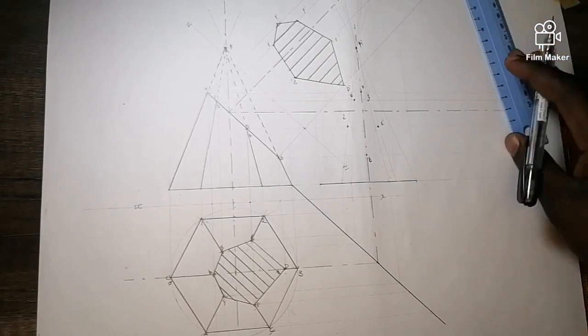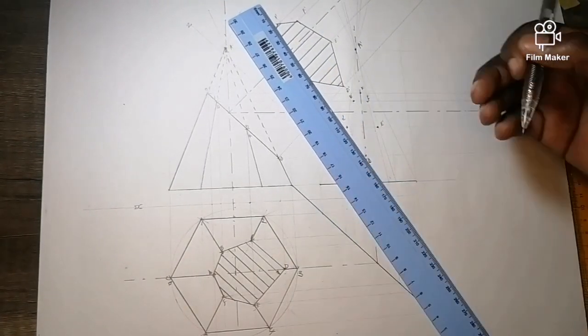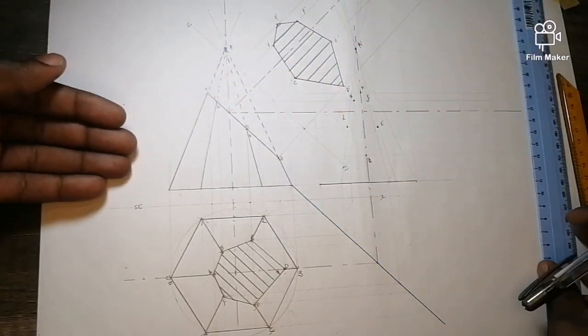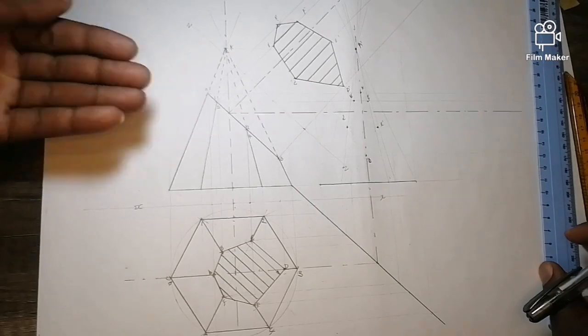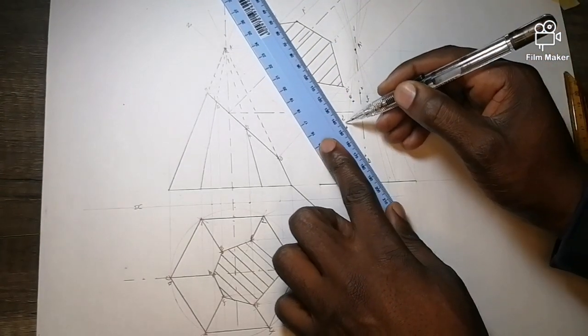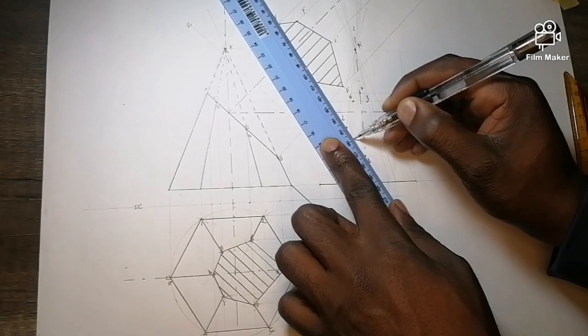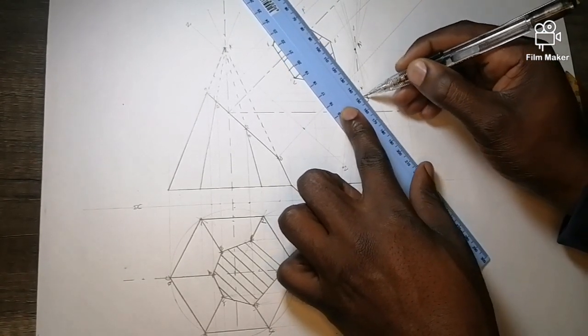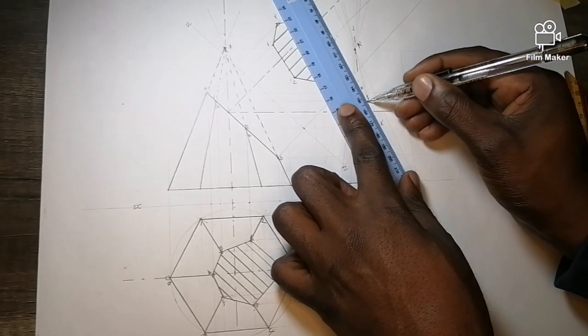Then this is going to be hidden because of where your left view is. Your left view from your front view is this side. So now this is supposed to be hidden. Something of this nature. From there comes here.